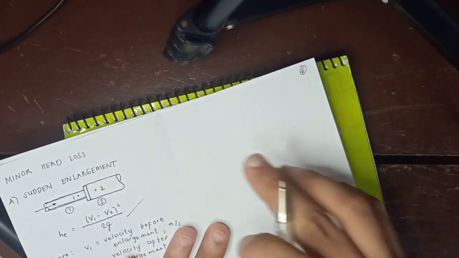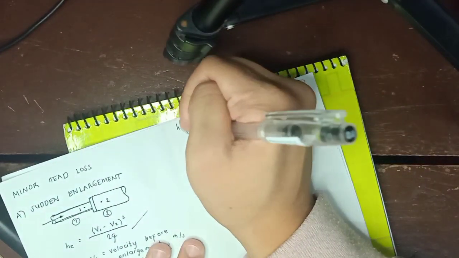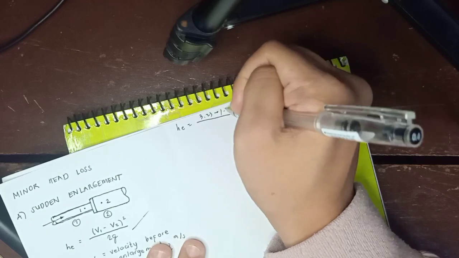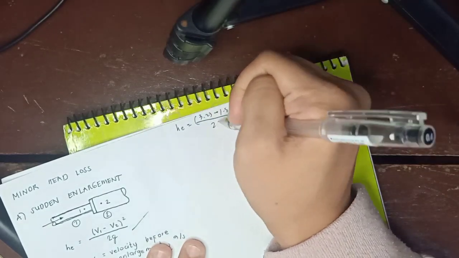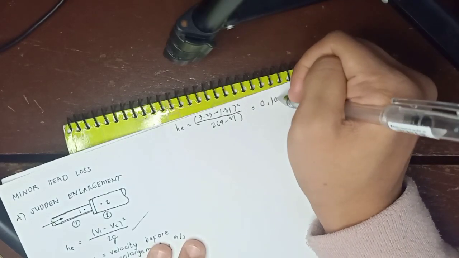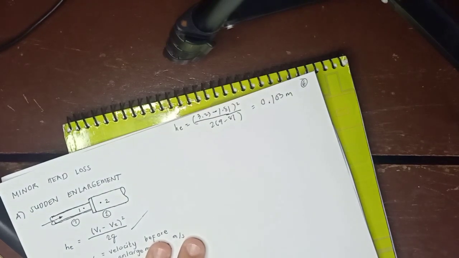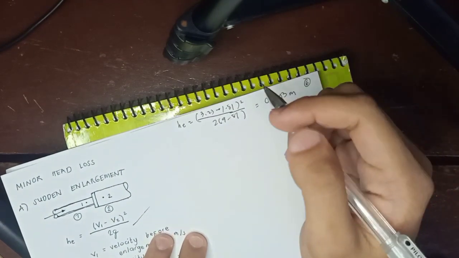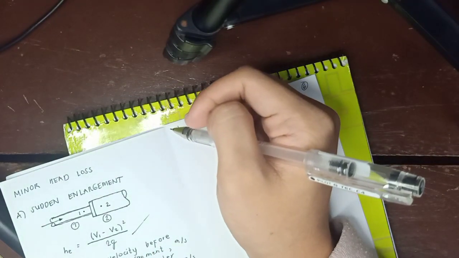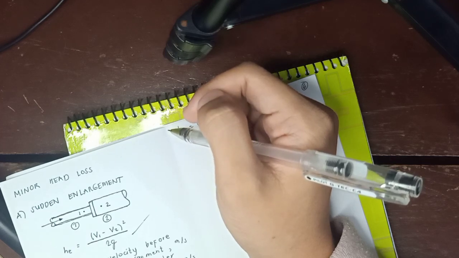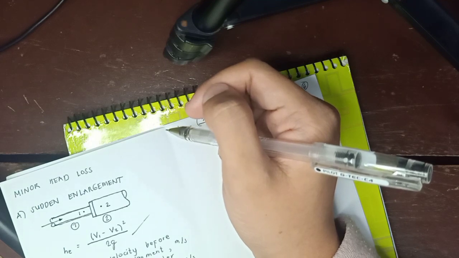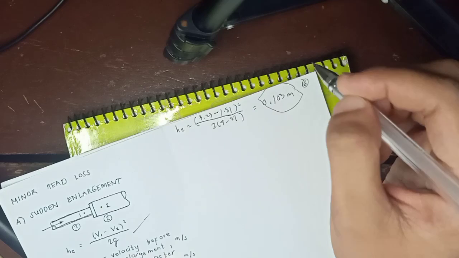Continuation of the solution: H_E equals (3.23 minus 1.81) squared over 2 times 9.81. So it is 0.103. That is how to solve the head loss due to sudden enlargement. And that is the answer for the first asked question.